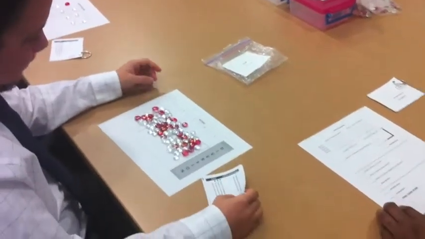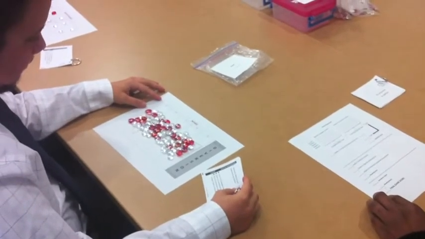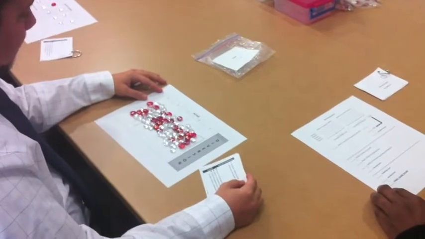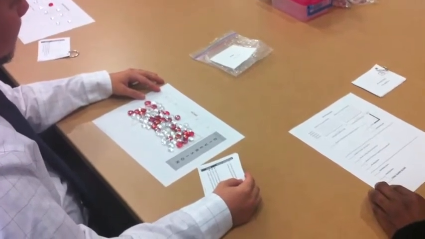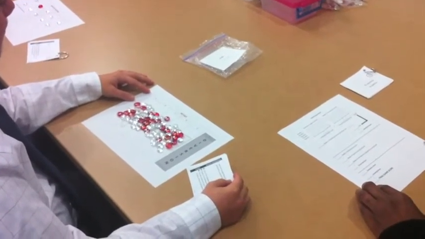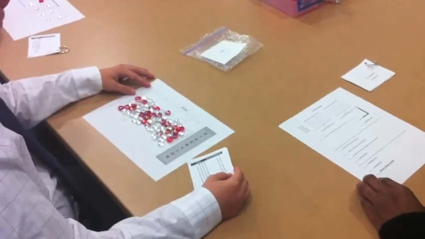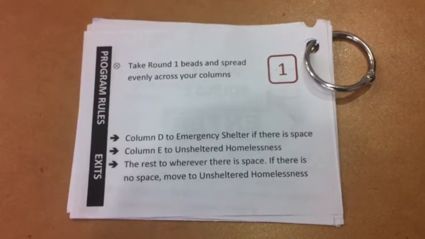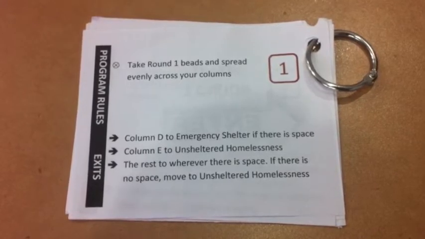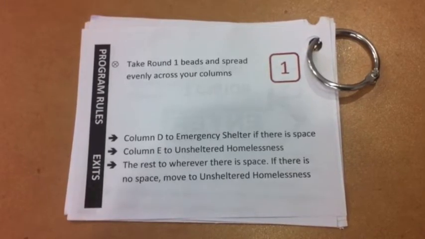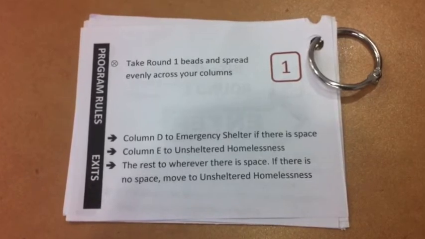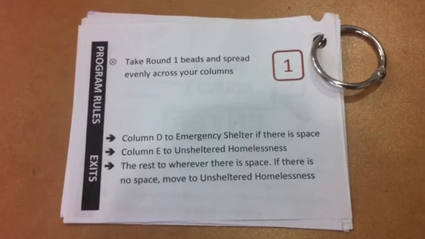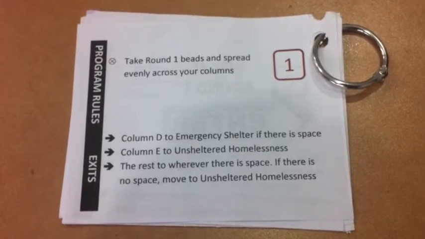While the intake player is putting the beads on the intake board, everybody should read what it says on round 1 of their cards. The cards' instructions are divided up into 2 sections, program rules and exits. Here's the intake game card for round 1. You'll notice it has one program rule, which is to take the round 1 beads and spread them evenly across the columns, which we've already done. And it has 3 exit instructions, which we'll demonstrate now.